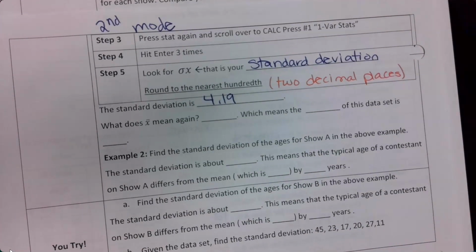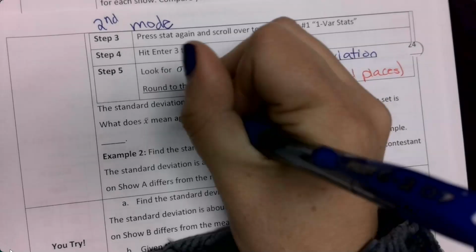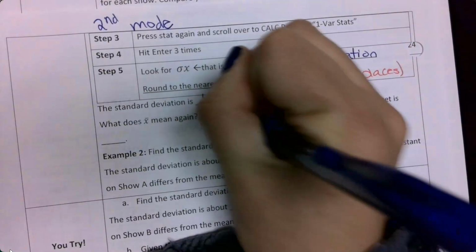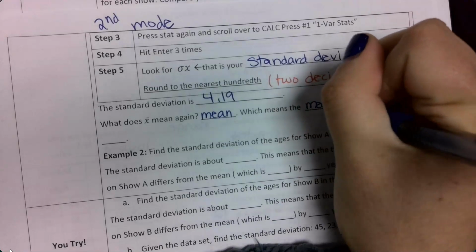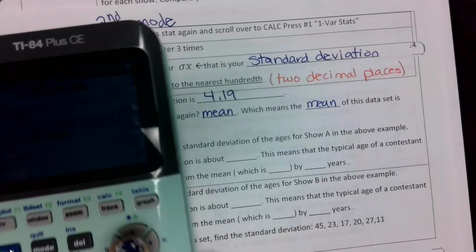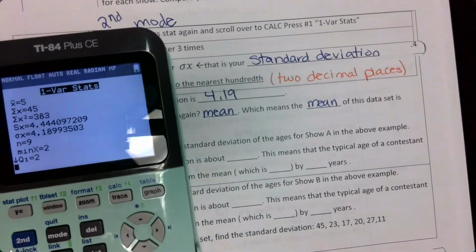Okay, so from yesterday, what does the X bar mean? Mean, median, or mode? Do you remember? Mean. So, which means the mean of this data. So if I look at the X bar, what is the X bar? 5. So my average is 5.